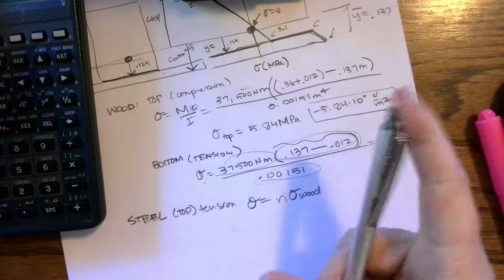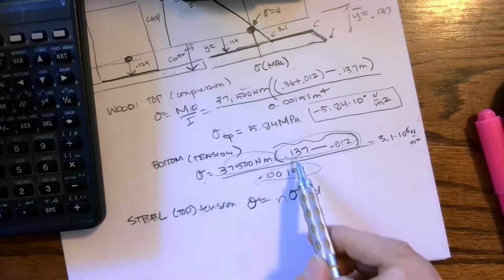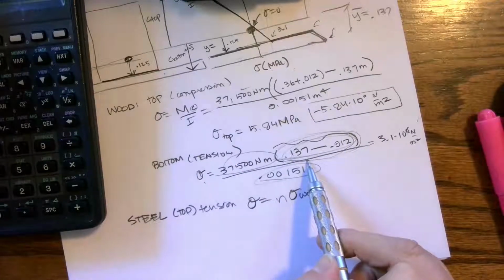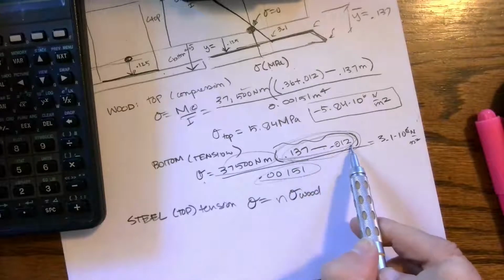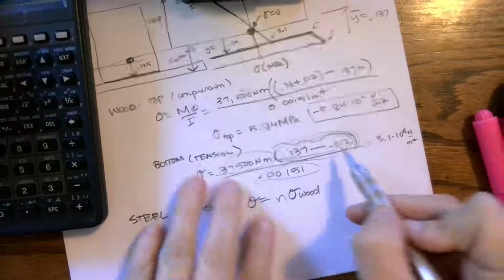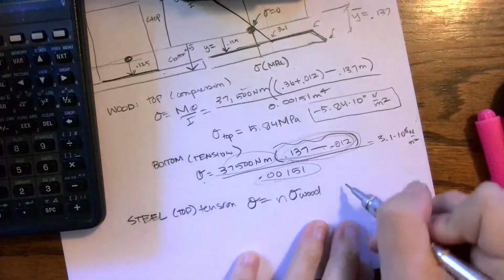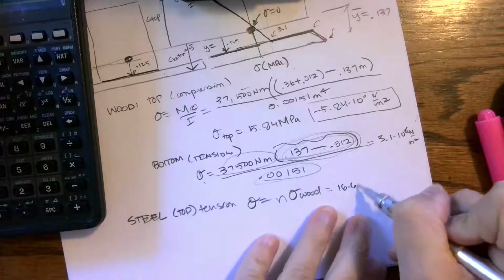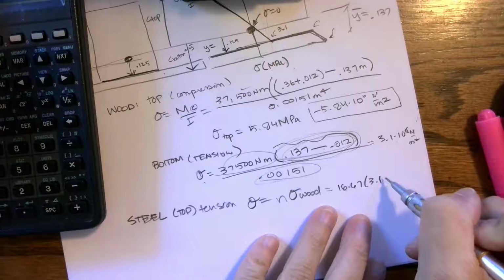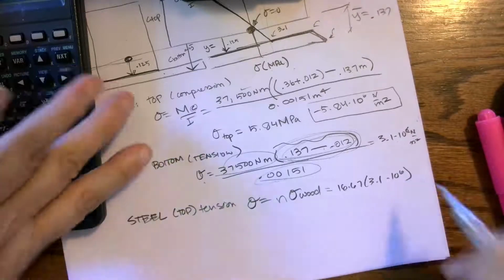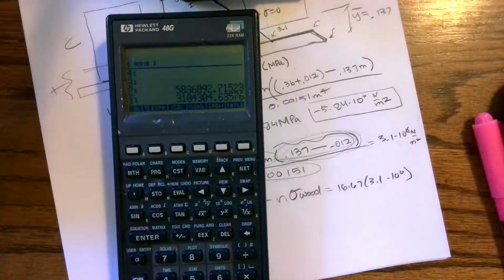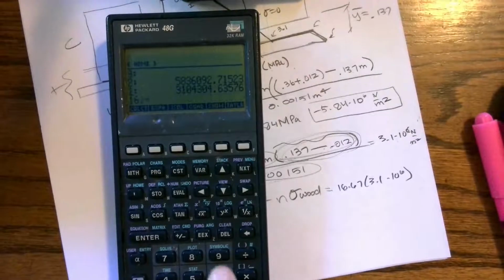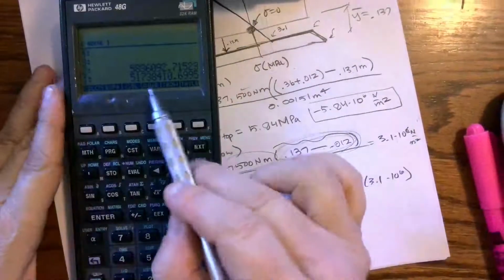Or you could rewrite it. You could put 37,500 times, it's still that same y distance, 0.137 minus 0.012 divided by, but I know it's the same equation. So I can take this 3.1. So I have 16.67 times 3.1 times 10 to the 6th, and 16.666667 times, okay, I get this value.